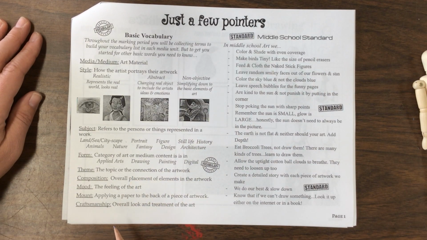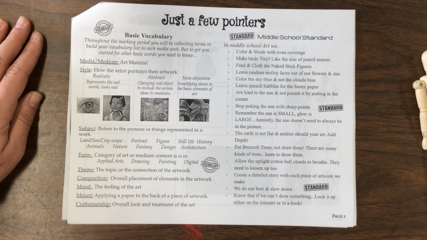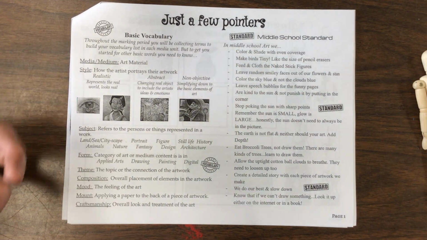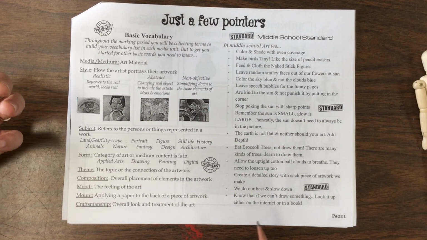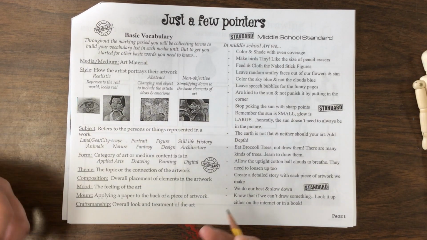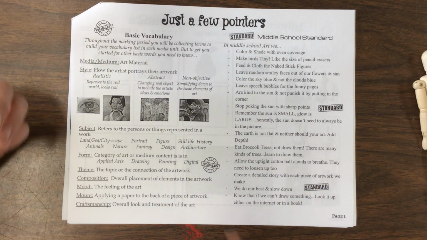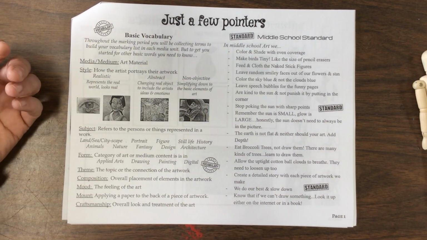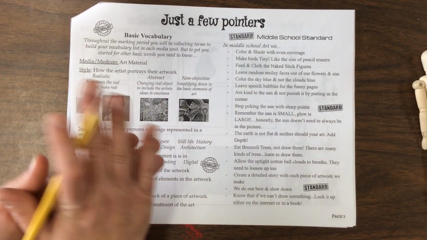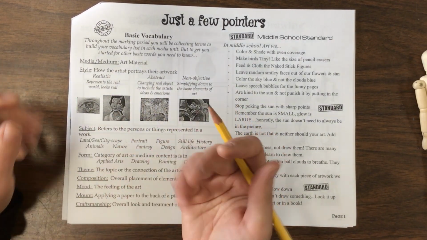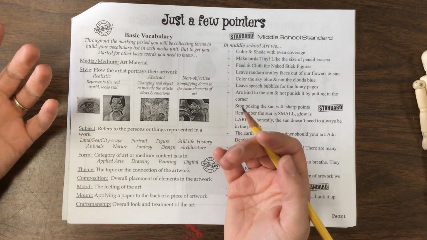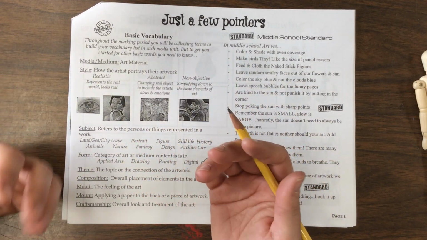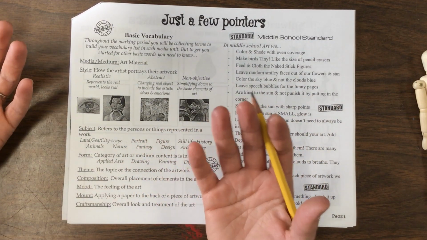Last one is craftsmanship. Okay, to have good craftsmanship means, basically, is it clean? Is it put together nicely? Is the overall look and the treatment of the artwork good? So if I crumple up something and grind it up and I have ripped pages, that's obviously not good craftsmanship. If I've got smudges in places and it looks like it's falling apart, not gonna work.